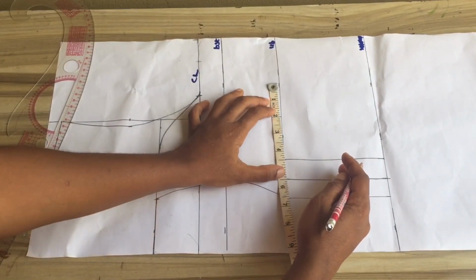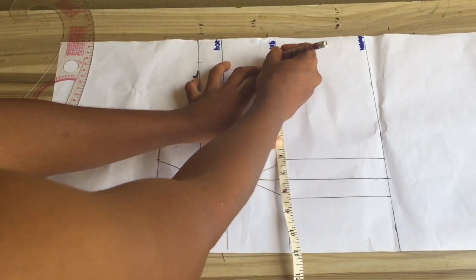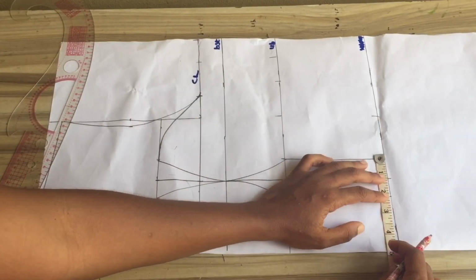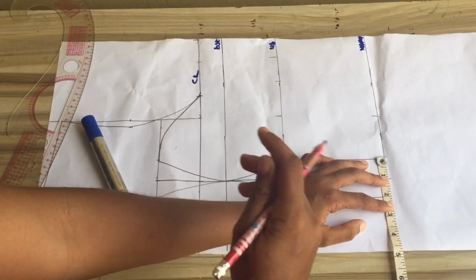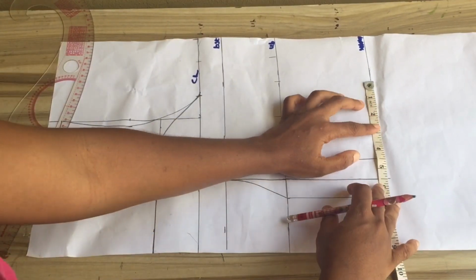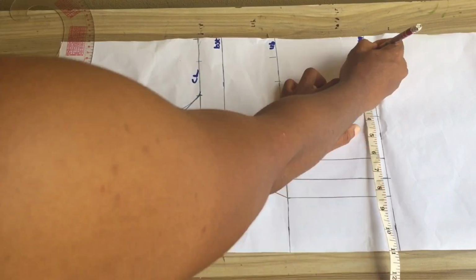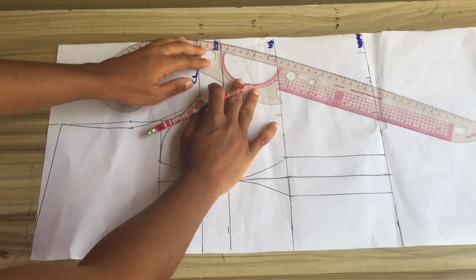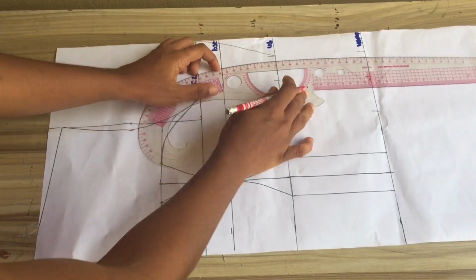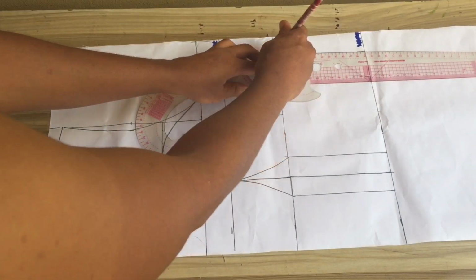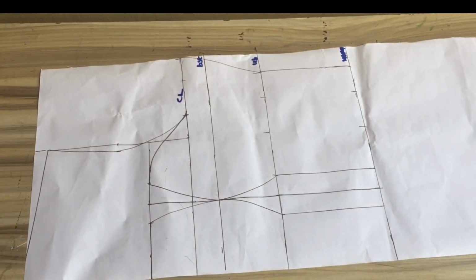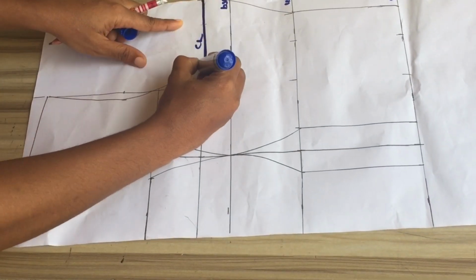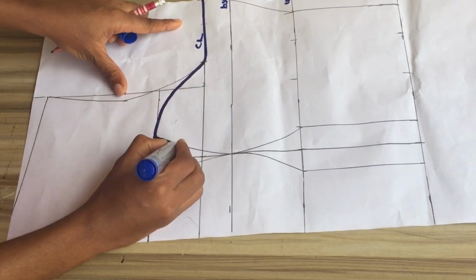At the under bust, I'll mark the under bust circumference divided by 4, measure the dart intake, replace it, and add my sewing allowance of 1.5. At the waistline, I'll repeat the same process. So my under bust circumference is 28, and also my waist circumference is 28 divided by 4, I have 7 inches plus 2 inches dart intake, and also my 1.5 inches sewing allowance. So I'll go ahead to place my pattern and I will connect.